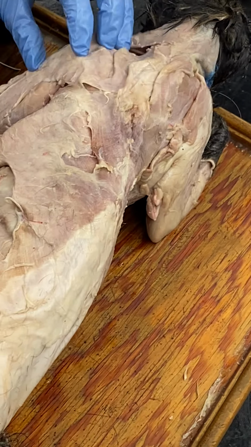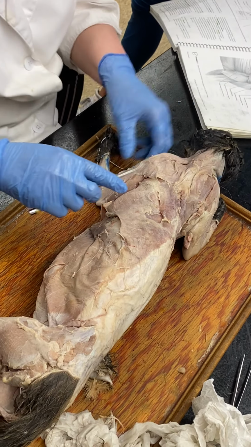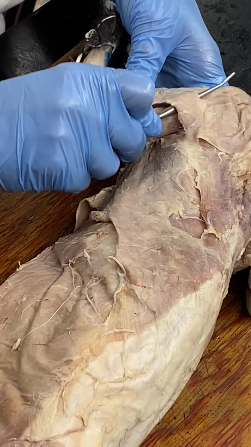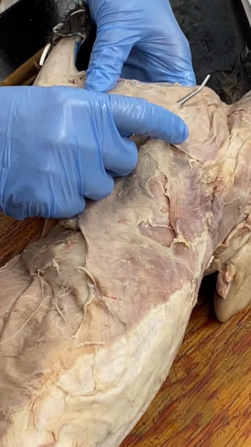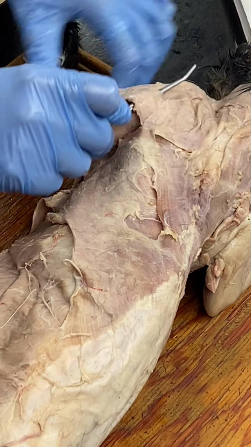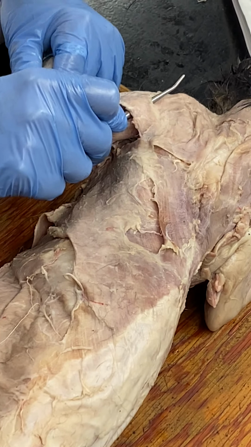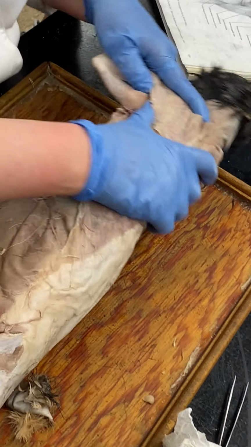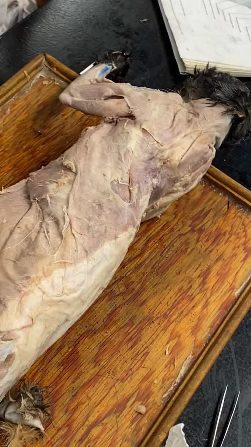And then let's see. Acromiodeltoid. So strap guy right down here. Okay.